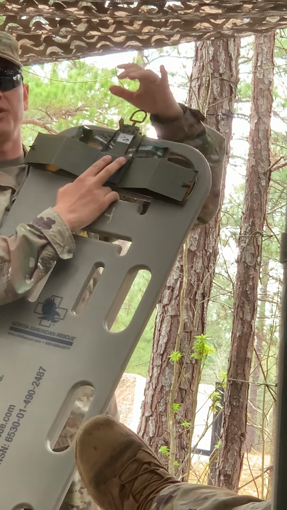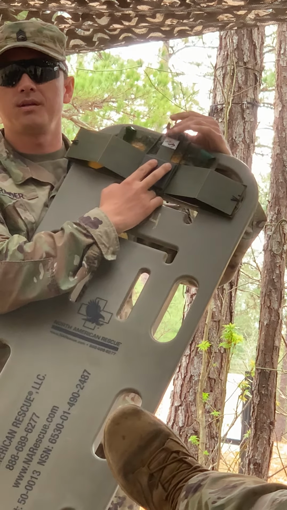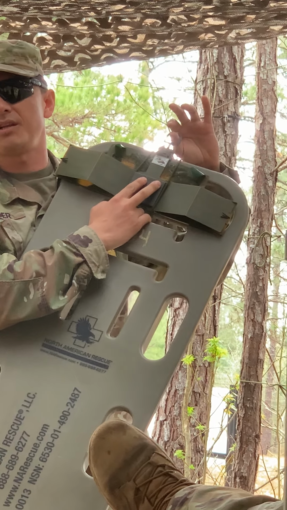So you just barely flip it up. I've seen guys rip this off, break it, whatever. So we're trying to keep the equipment working for test day 2. So just be aware of that. So it just flips up nice and easy. It doesn't take a lot of pressure.